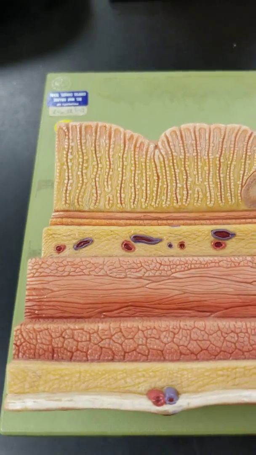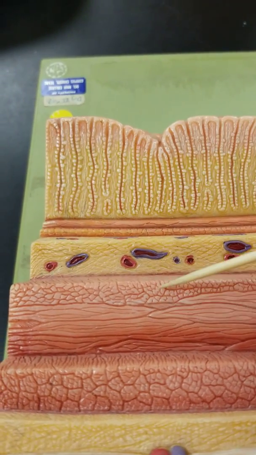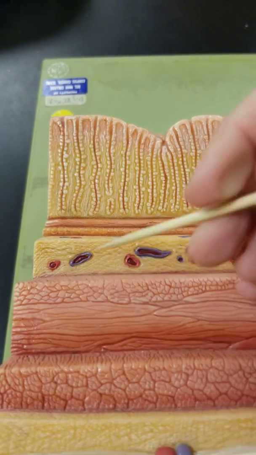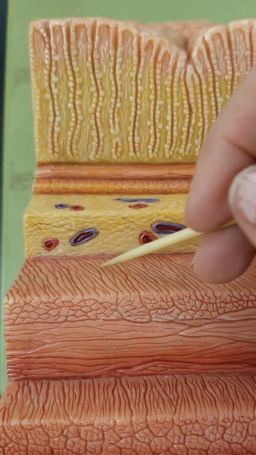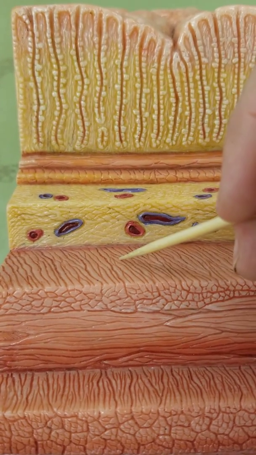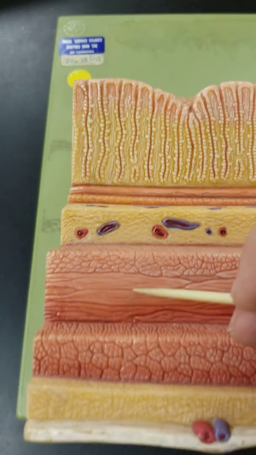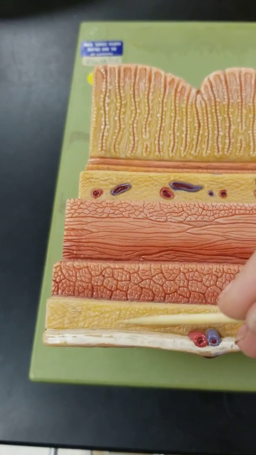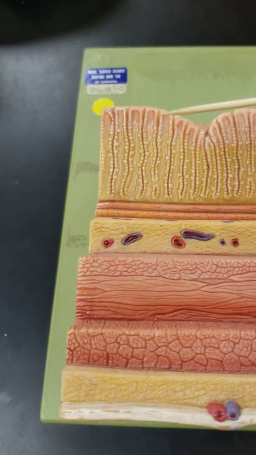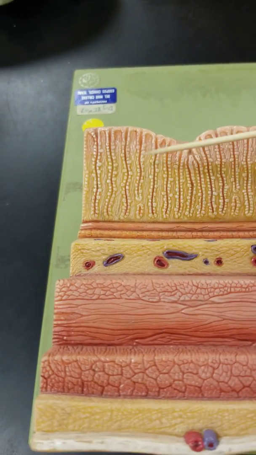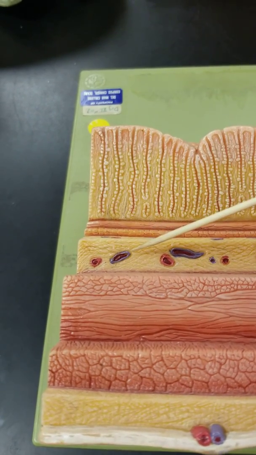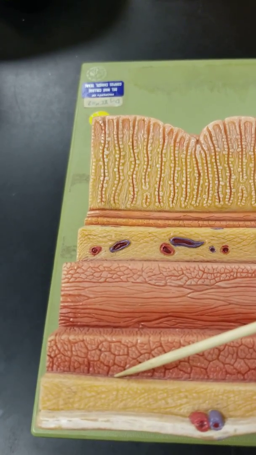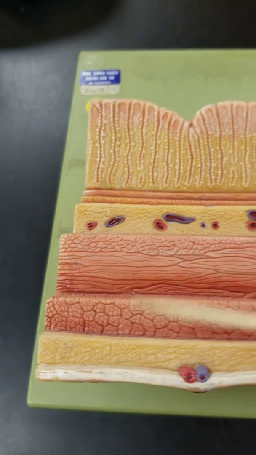Now, in the stomach, we have an extra layer. So just in this top section, notice we have some fibers that look like they're coming at us and some fibers that look like they're going across. So this is the oblique muscular layer right here. Okay. This is the circular muscular layer, and then this is our regular longitudinal muscular layer. And then to the outside, we have our serosa. So again, we have our mucosa from here to here, our submucosa, our muscular layer, sometimes called the muscularis externa, and then our serosa.